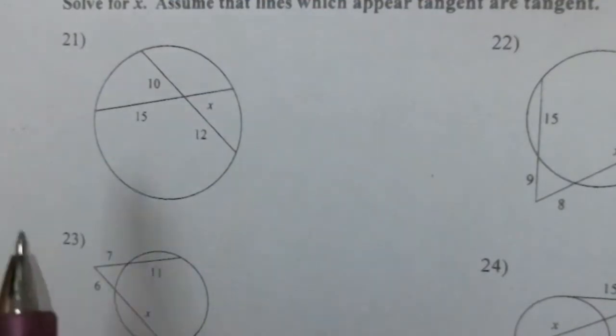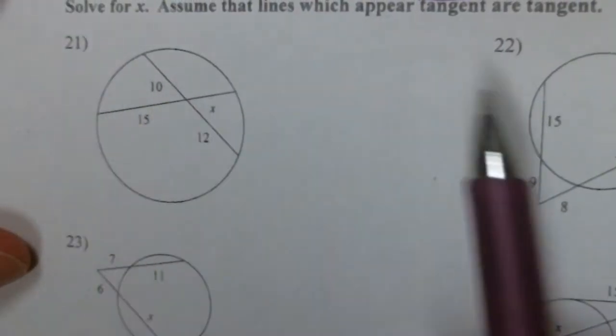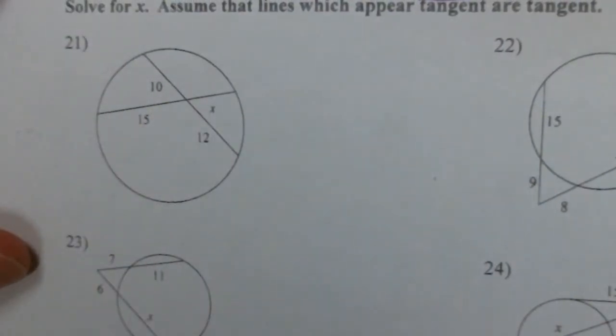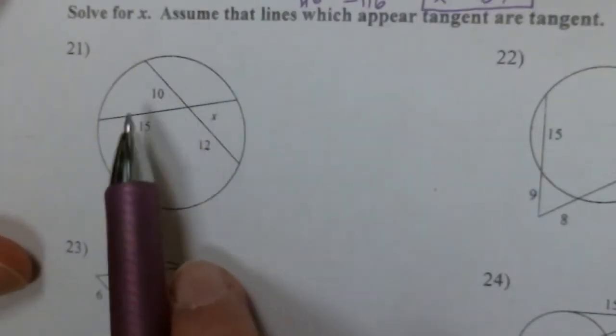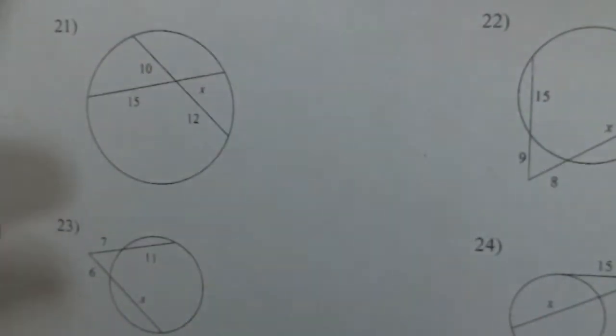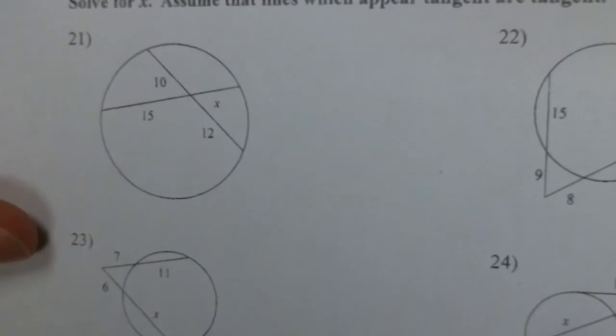Let's continue forward. Starting with numbers 21 through 26 on this page, these are all segments. Notice you don't see any degrees, no degree symbol, no angles, no arcs. These are all segment lengths. So these are the PP, WW, WET problems.